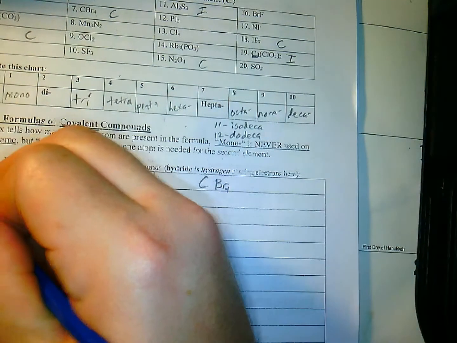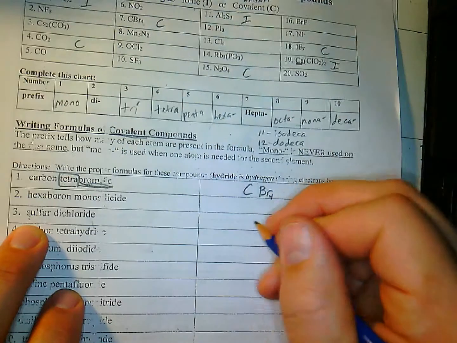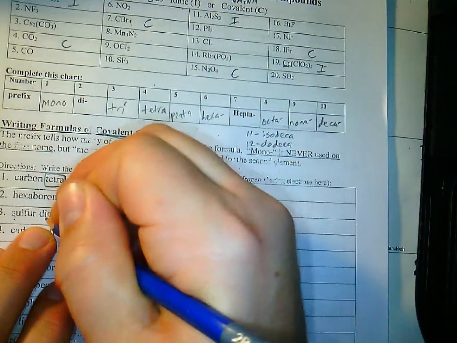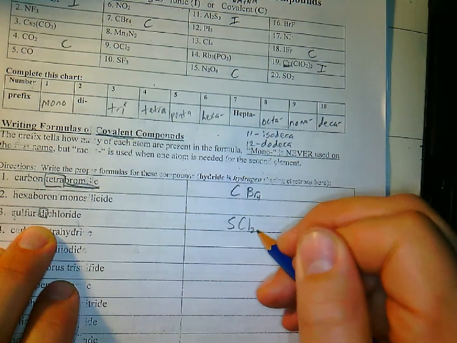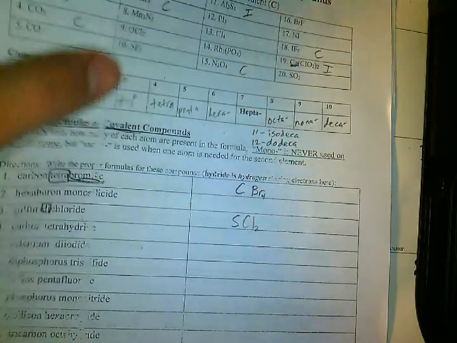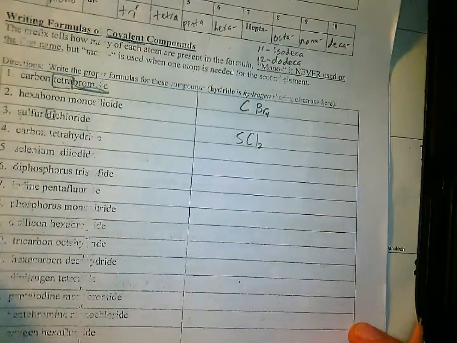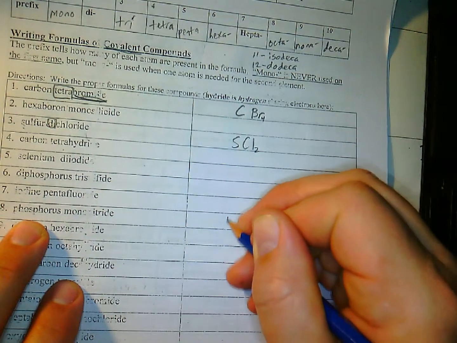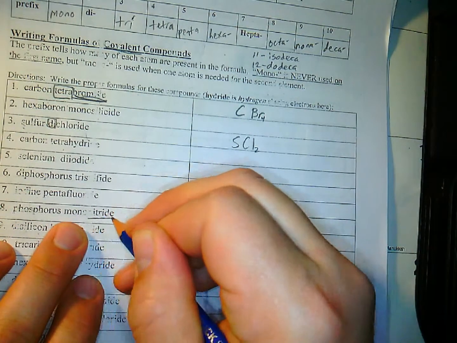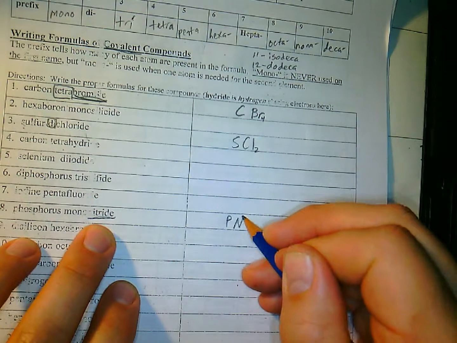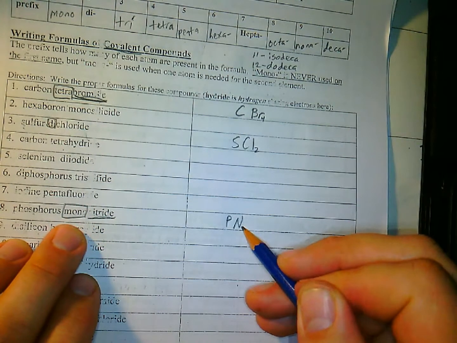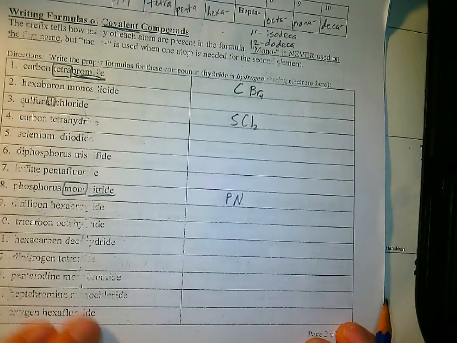Jump down here to number 3. So I'm going to write the first element. First element sulfur, S. Second element's chloride, so that's Cl. And then there's that di in front, 2. See how easy these are? Number 8, phosphorus. So P. Next one, you can't really read it, but it's nitride. So nitride is N, and it says mono. Mono's 1. So because it's 1, I don't have to write anything.